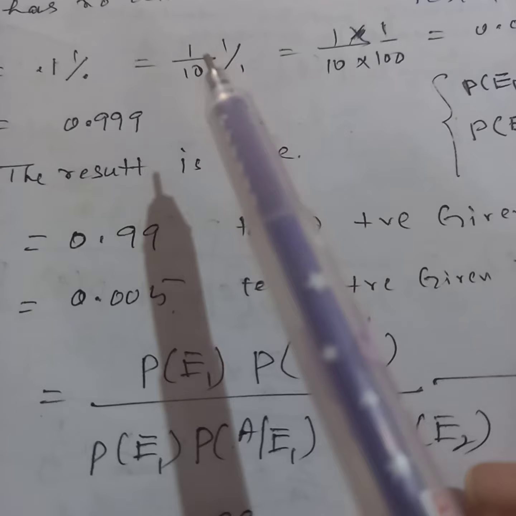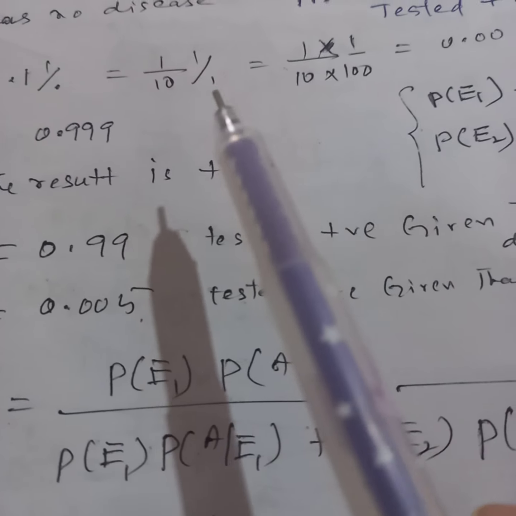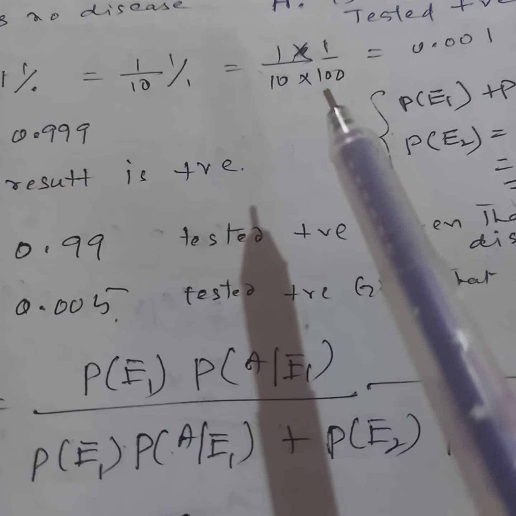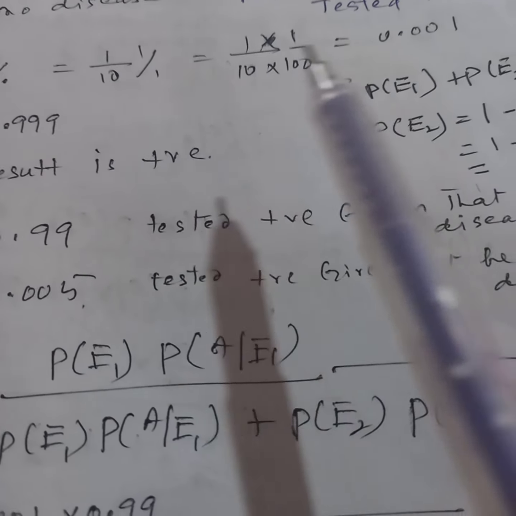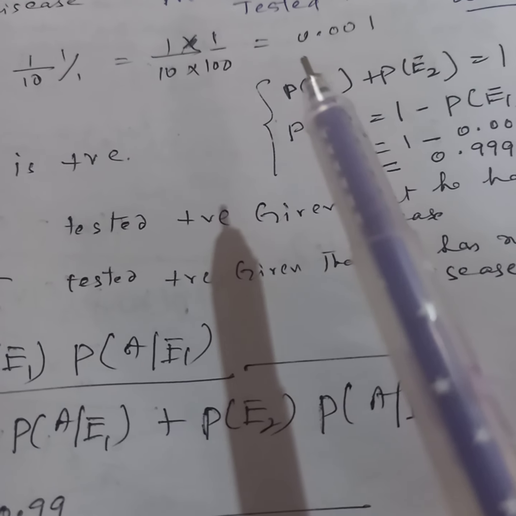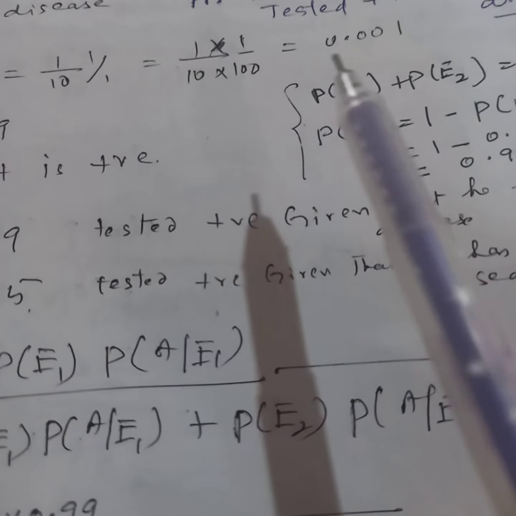See how it has been changed. 0.1% is 1 by 10 percent, which is 1 by 10 into 1 by 100. So I have divided everything by 100. If you calculate this, 1 into 1, 1 by 1000. 1 by 1000 is equal to 0.001. This you remember.